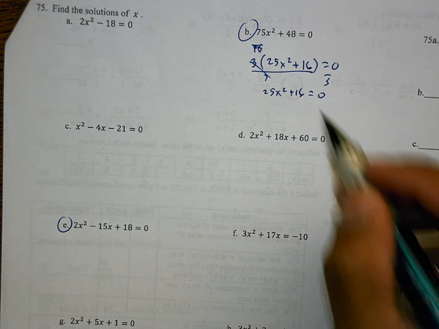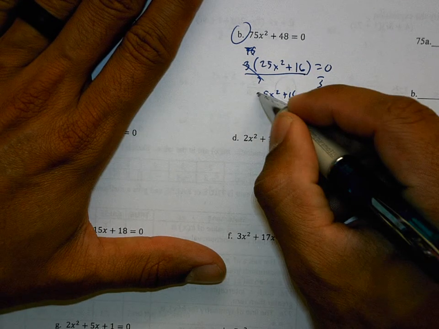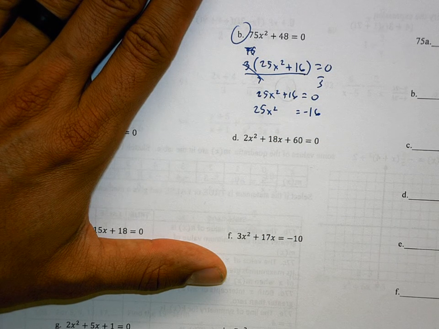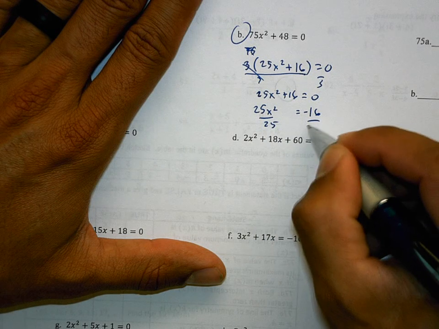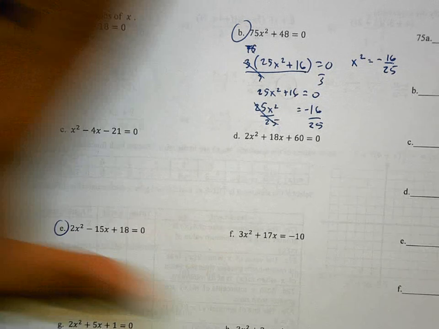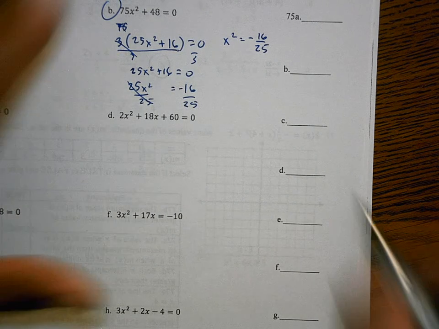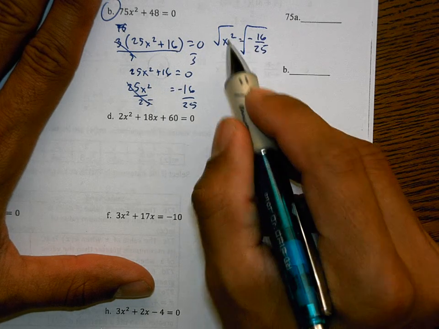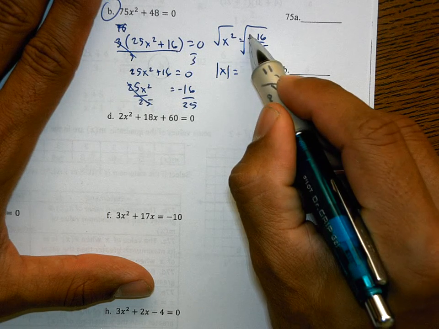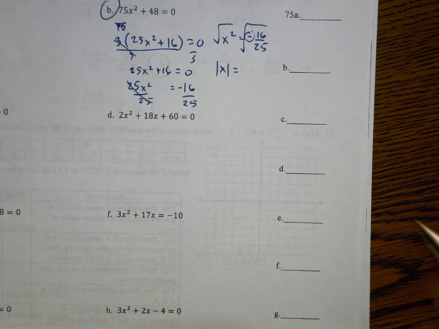Now it looks like a difference of squares, but it's not. It's a plus, so I can't use factoring difference of squares. So what I'm going to do is subtract 16 to the other side, and I'm going to divide by 25. And I'm going to get x squared is equal to negative 16 over 25. This is called solving by square rooting. I'm going to square root. When you square root a variable squared, it's the same thing as the absolute value. You are not allowed to square root a negative unless you use the imaginary letter i.